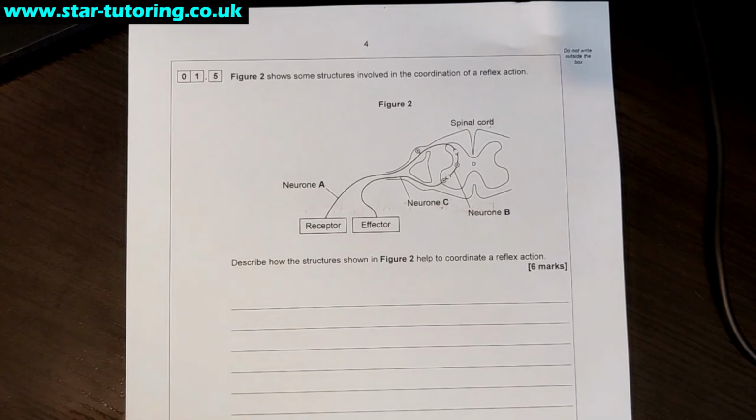Okay, so here we are, and this is question 1.5. It says, figure 2 shows the structures involved in the coordination of a reflex action. Describe how the structure shown in figure 2 helps you to coordinate a reflex action.